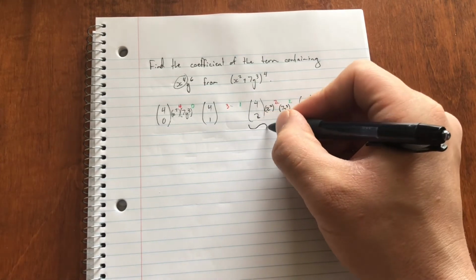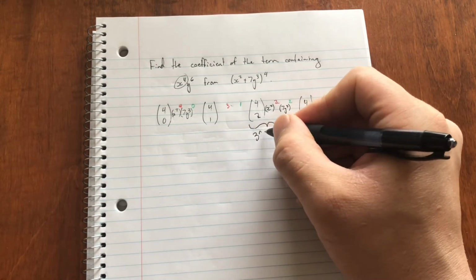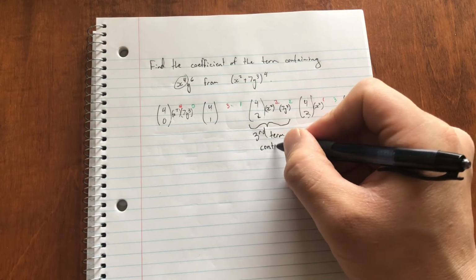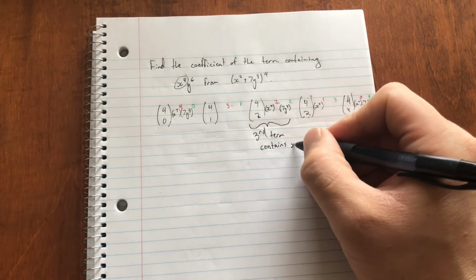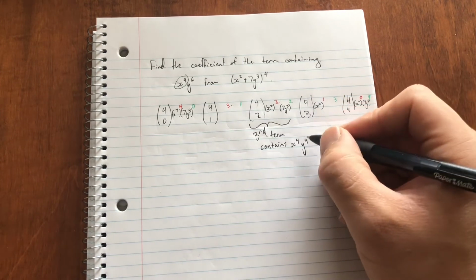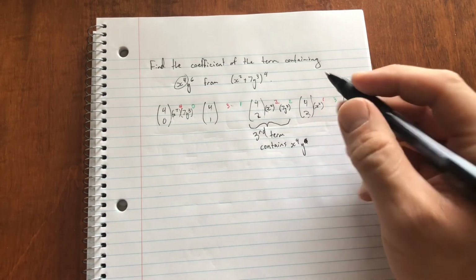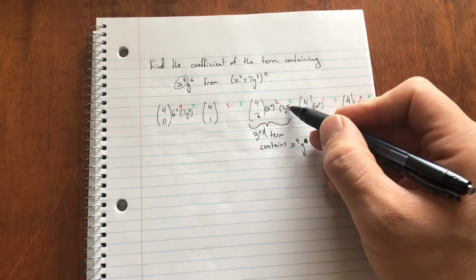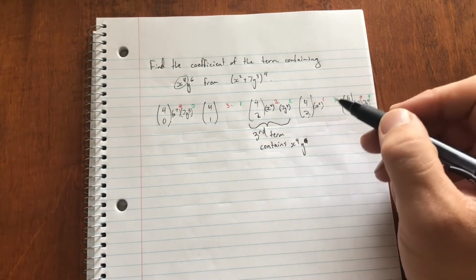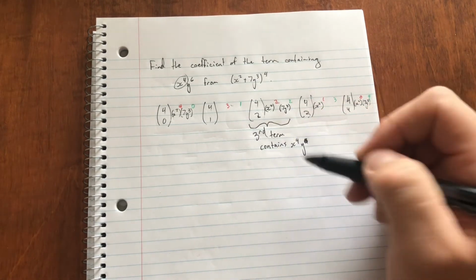So the third term contains x to the power 4, y to the power 4. Sorry, y to the power 6. Because when we multiply y to the power 3 to the power 2, we get y to the power 6. Same thing, x squared to the power 2. So that just means we need to find our coefficient for it.